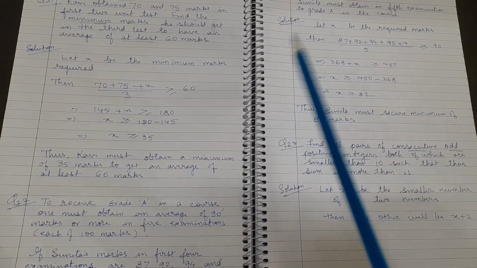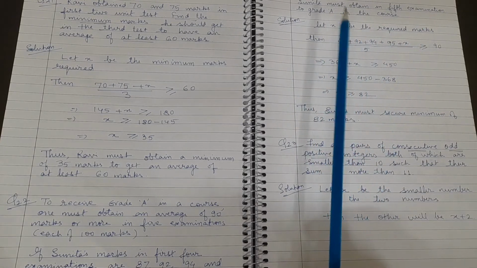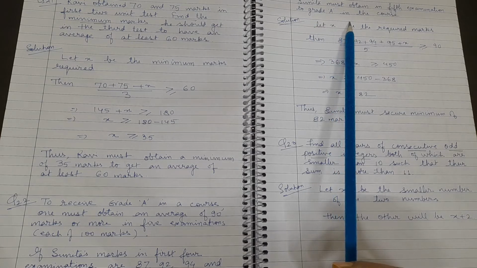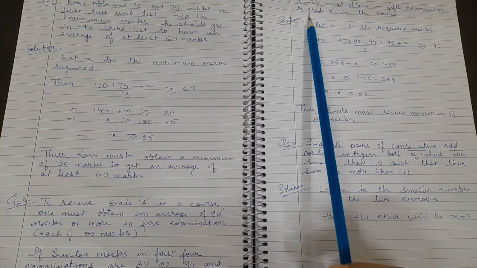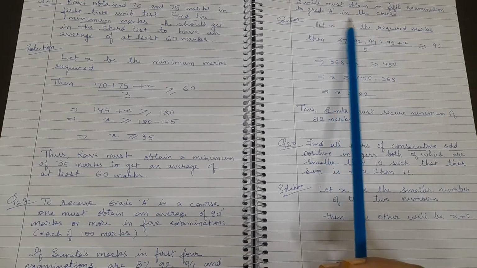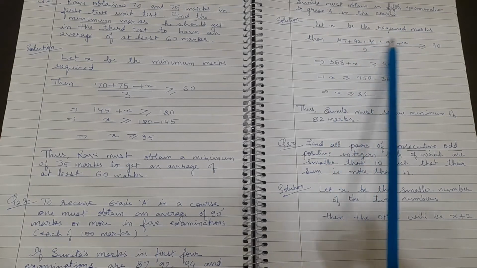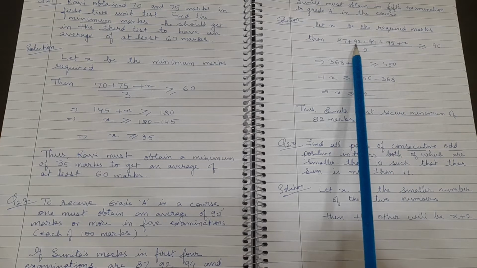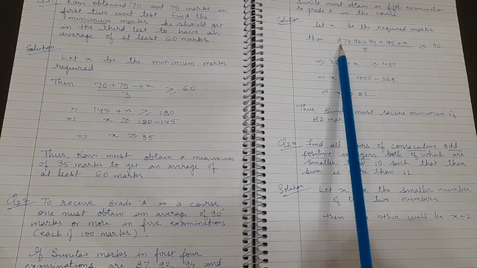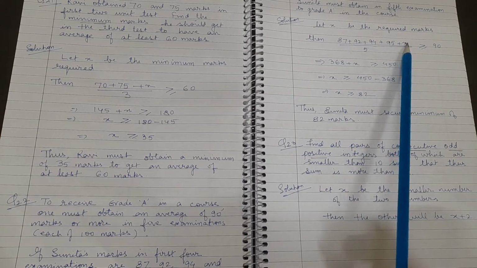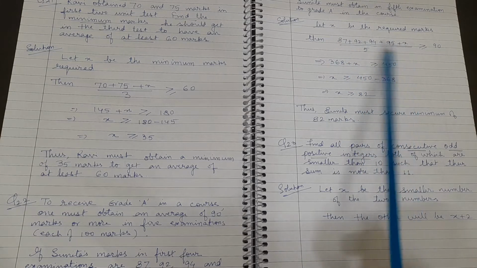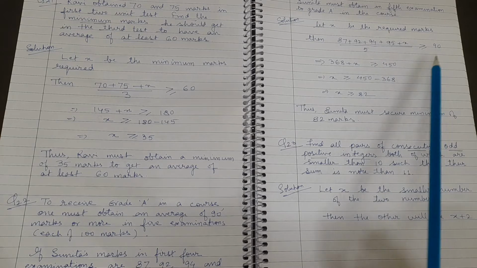We have to find out Sunita's marks in the 5th examination so that she can get grade A in the course. So let x be the required marks. Then we'll add up these 5 marks, and here we have to add x upon 5 because average marks is being talked about, is greater than or equal to 90.